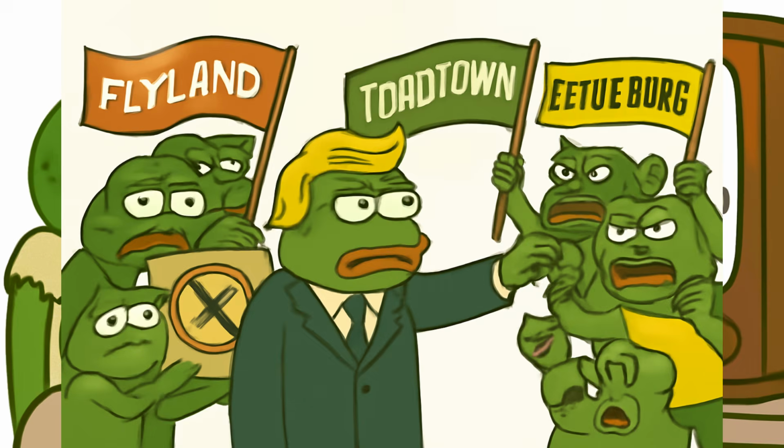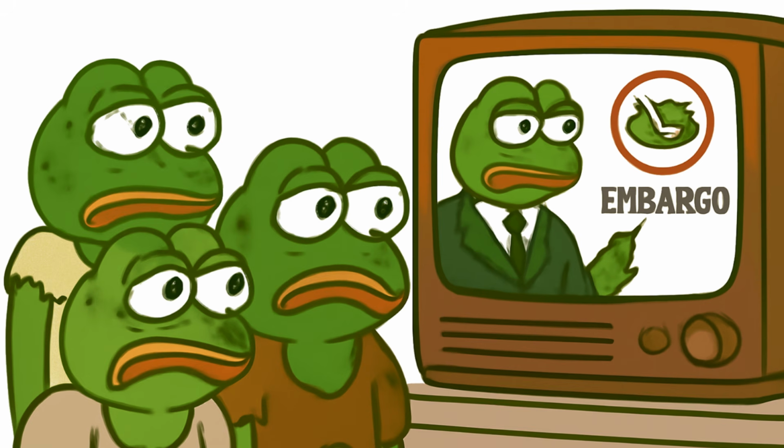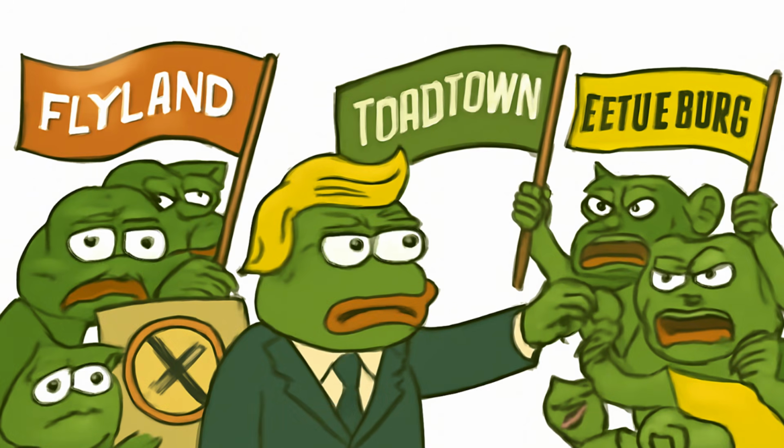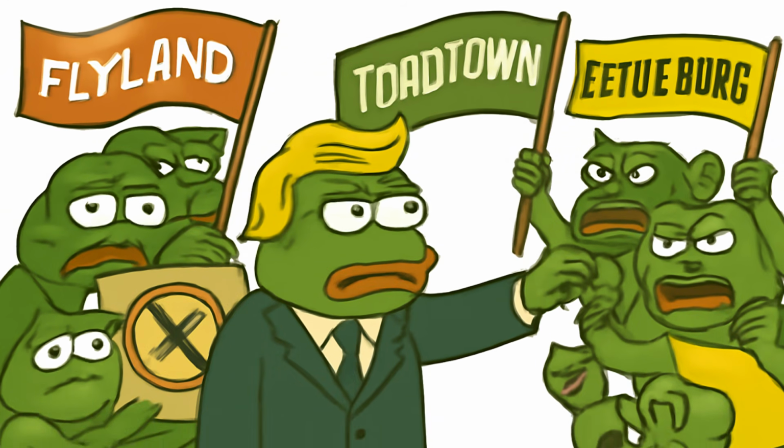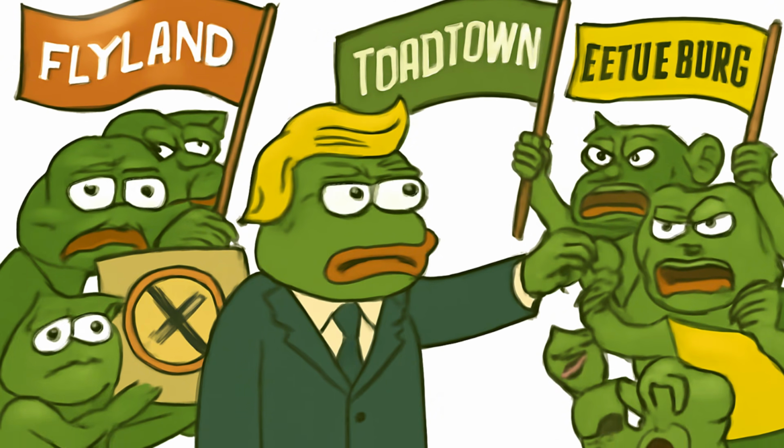The retaliation spiral. When everyone gets angry, the tariff story quickly escalated beyond anyone's expectations. Flyland didn't just impose retaliatory tariffs, they declared a complete embargo on frog products. In response, Frogland banned not only flies but all other insects from Flyland. Soon other countries joined the conflict.